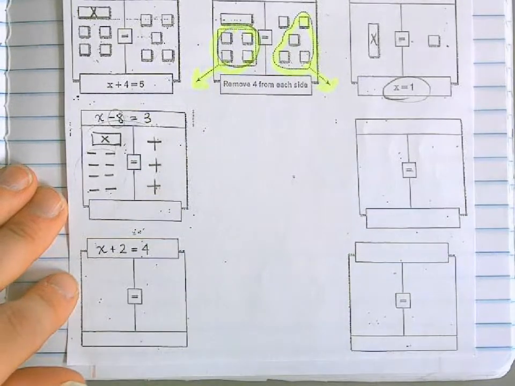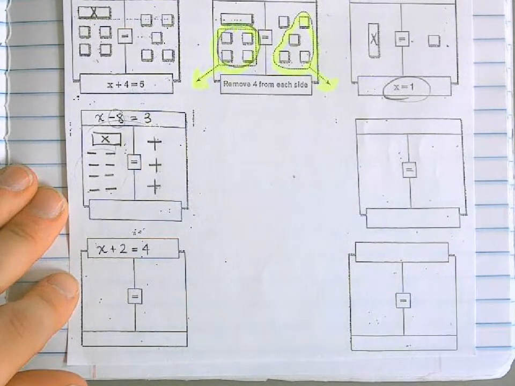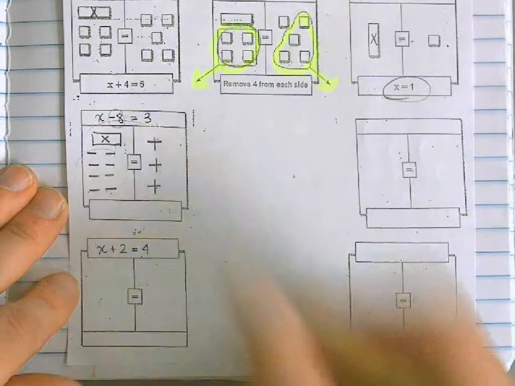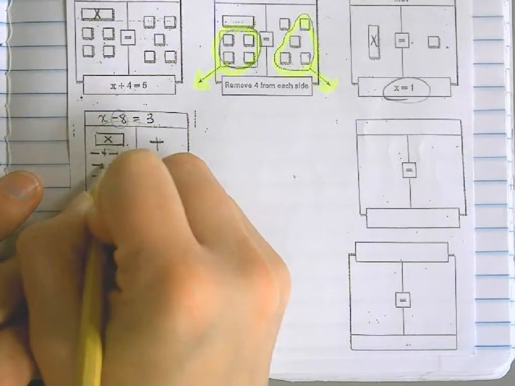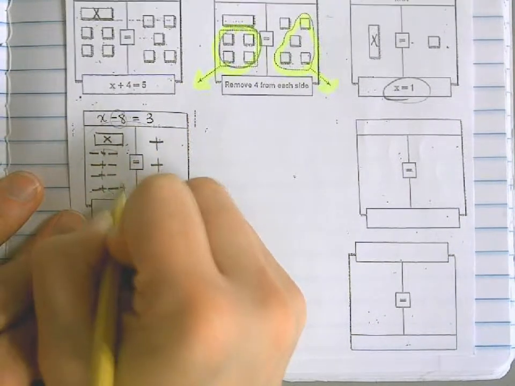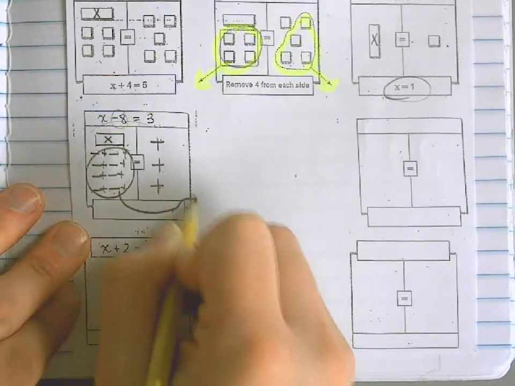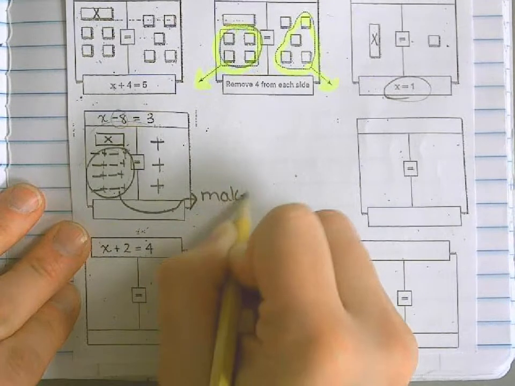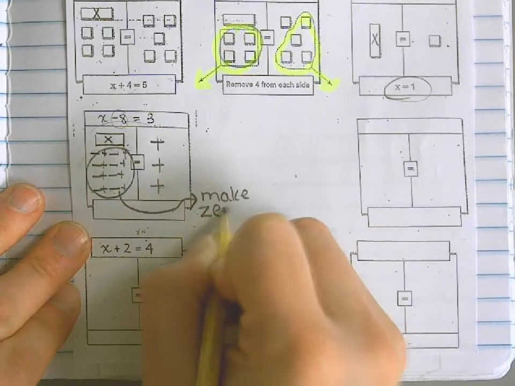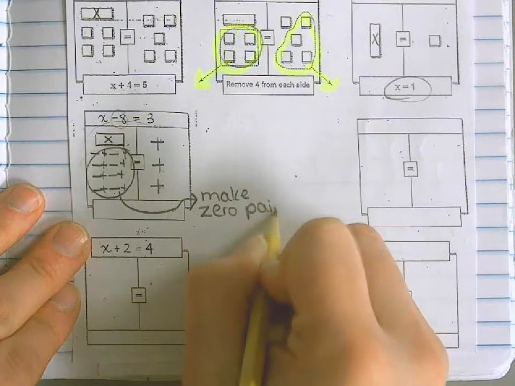And how do I get creative? What do I do? Allie? Yeah. If I add 8 positives in there, they will combine with the negatives to make 0 pairs. So these make 0 pairs.